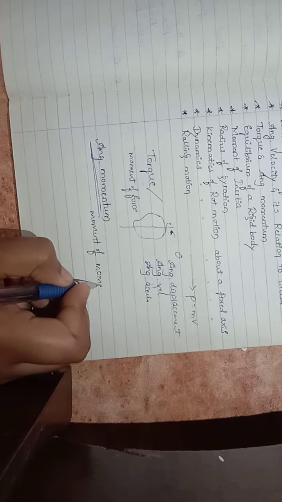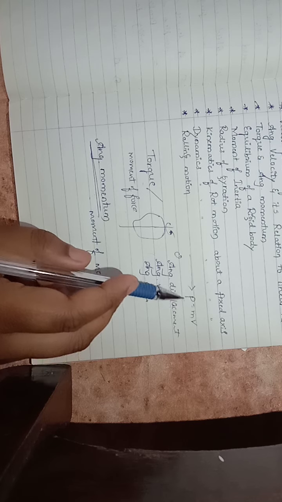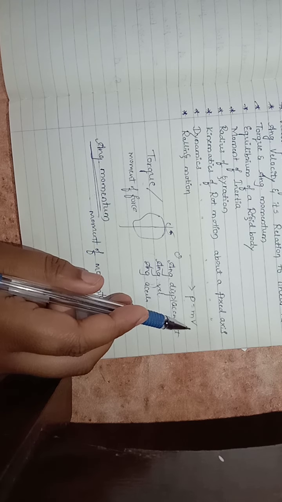Momentum of a particle about a fixed axis, about an axis of rotation, is called what? Angular momentum, and it is also the measure of the turning effect associated with the momentum. So momentum is nothing but what? The product of mass and velocity.